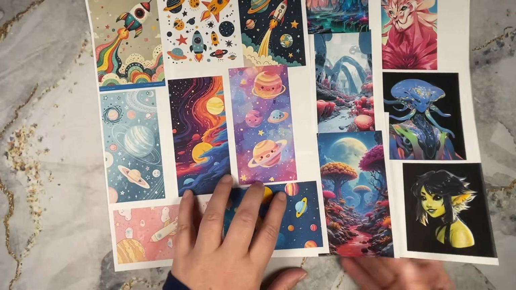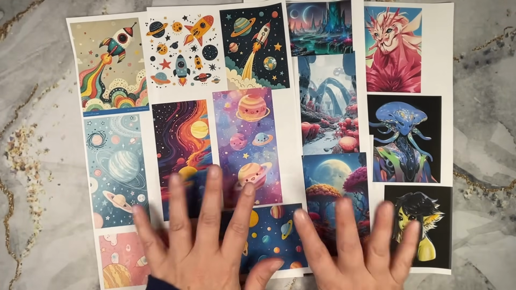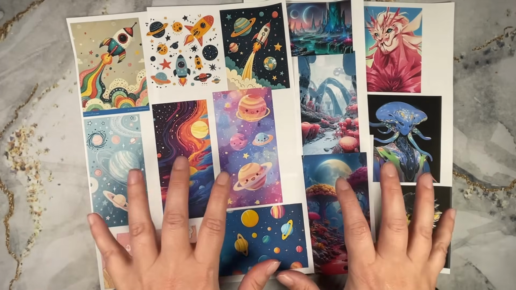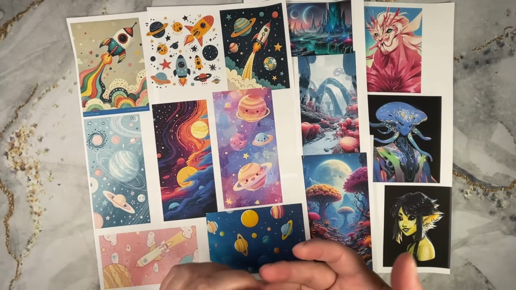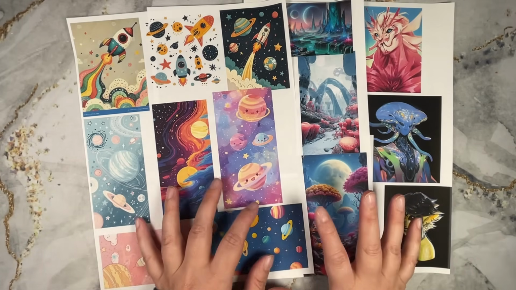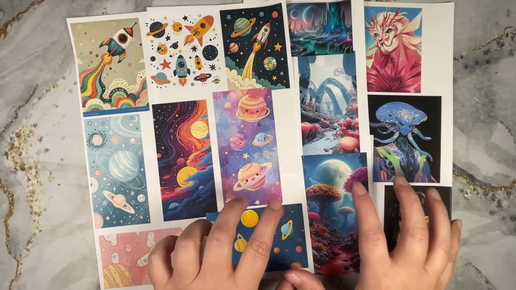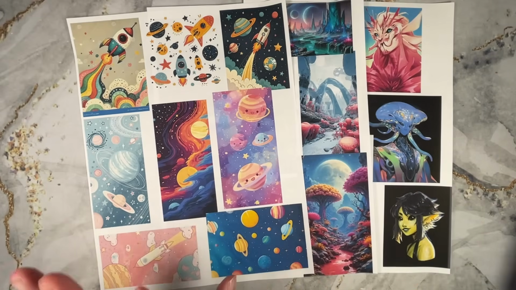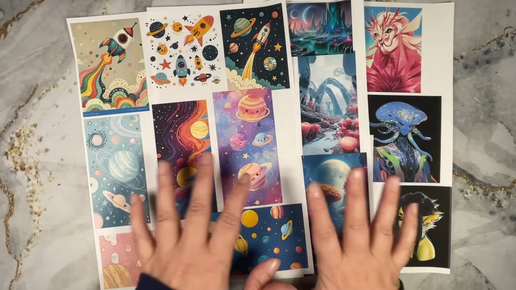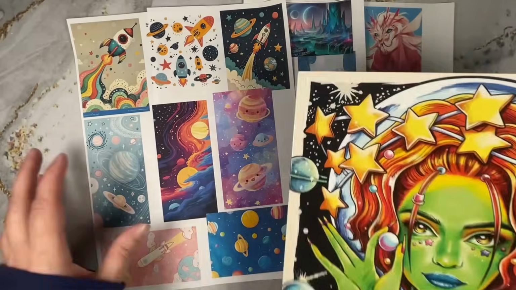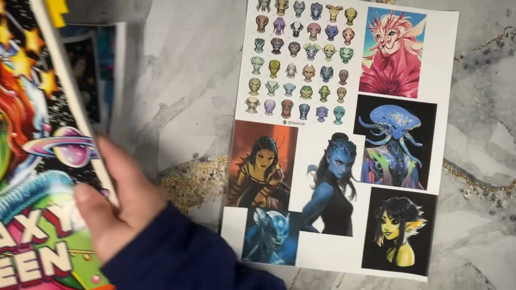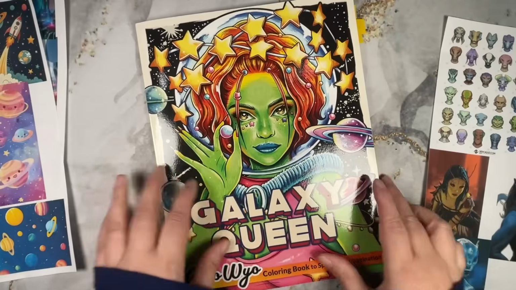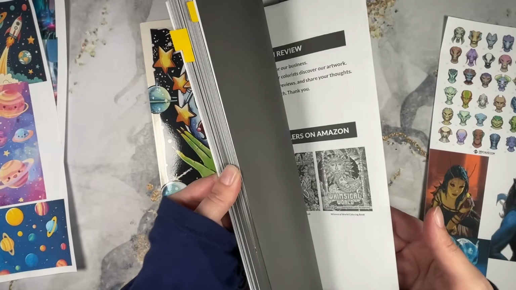Now, basically, all I'm going to do is I'm going to try to find pages for the palettes I have, or, I've already picked some pages in these books, and maybe I can use these palettes on pages that I've already picked. So we'll see how this works, but that's my game plan here. So let's start easy. Let's start with Galaxy Queen. And I did previously pick out a couple pages in this book.